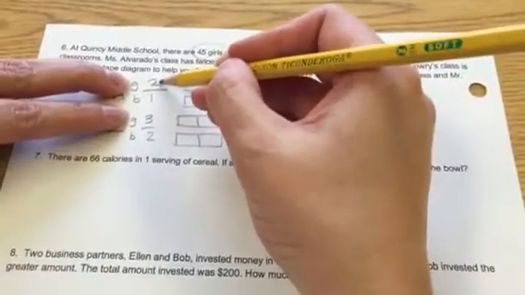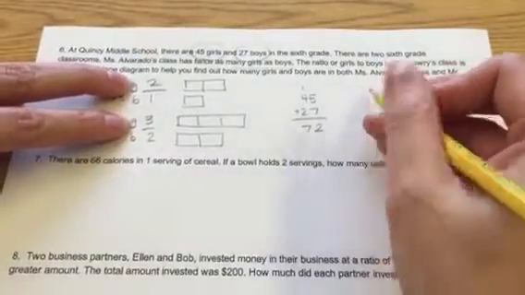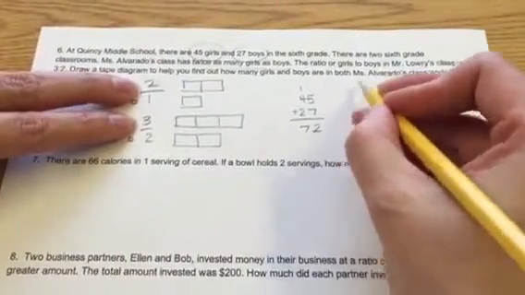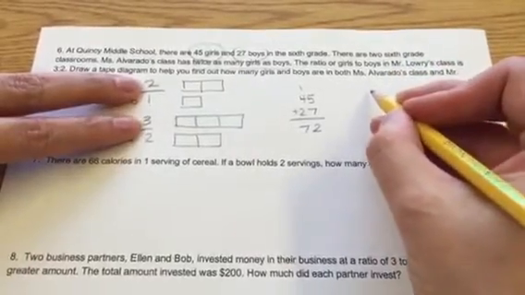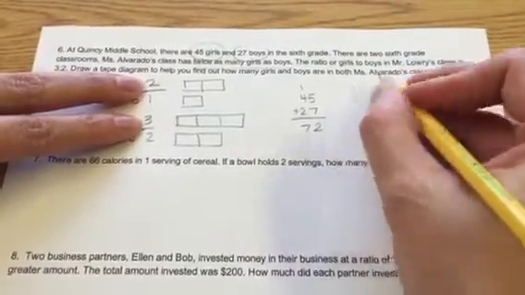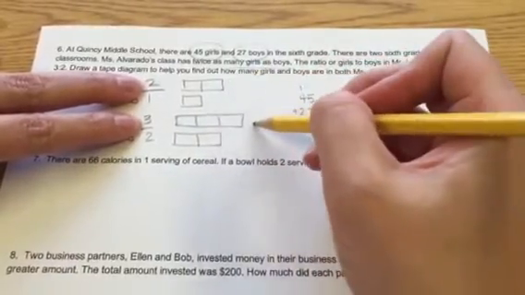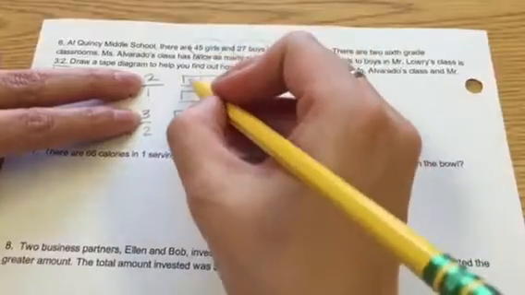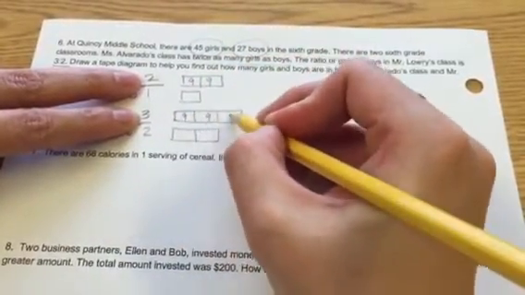So I'm going to add the 2 and the 3, which is going to be 5 boxes. And they have a total of 45 girls. So there's 5 boxes for girls. And there's 45 girls. So that tells me that each box for the girls has to be worth 9.